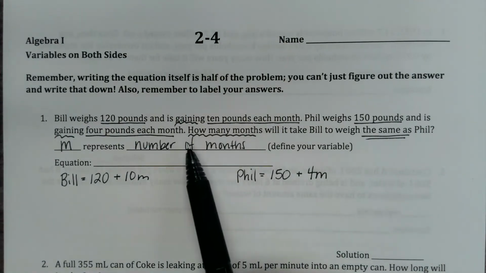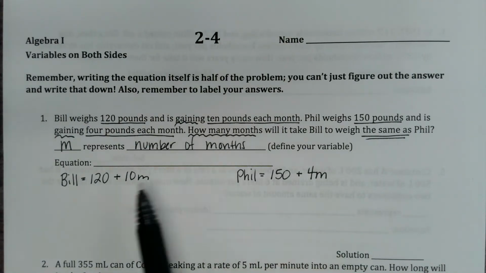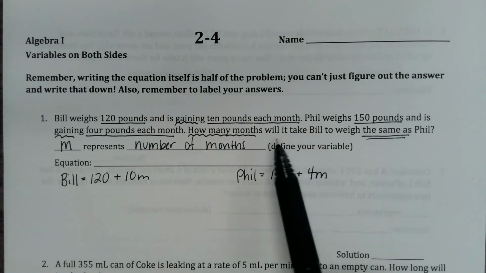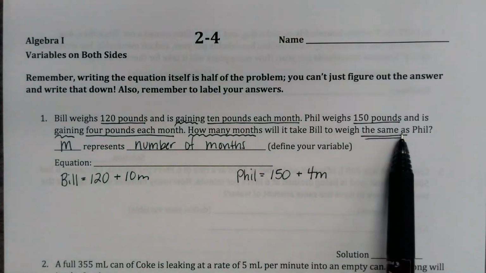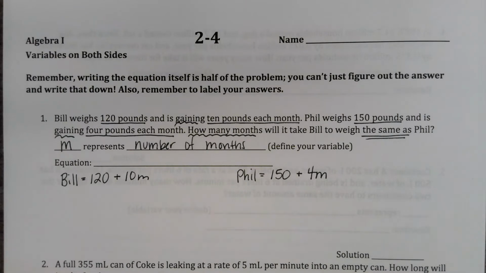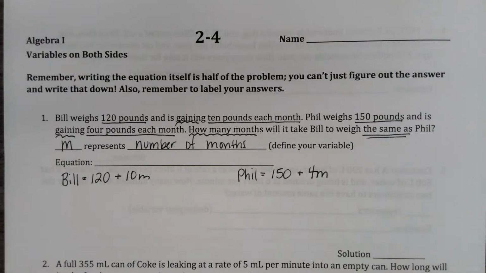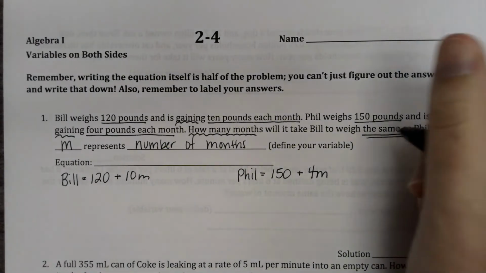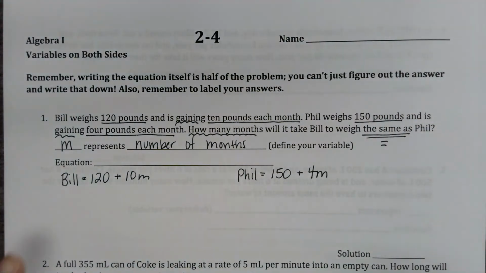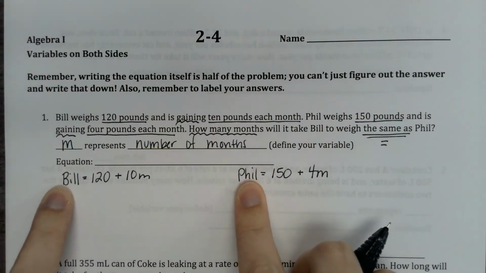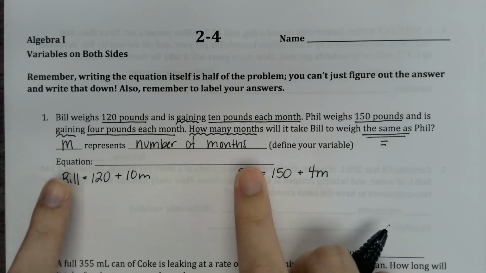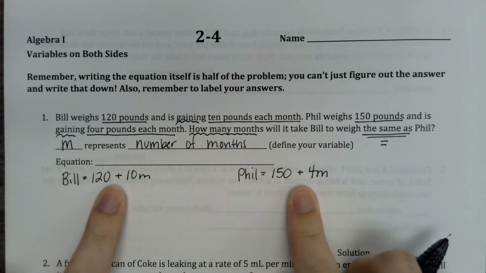All right, so now we're trying to figure out after how many months, so we're going to solve for our M's. What will it take for Bill to weigh the same as Phil? Okay, the same as. We talked about words to expressions and equations. Remember, same as means equal to. So I want Bill and Phil to be equal. I want their weights to be the same. So we're going to take your 2 equations and we're going to set them equal to each other.